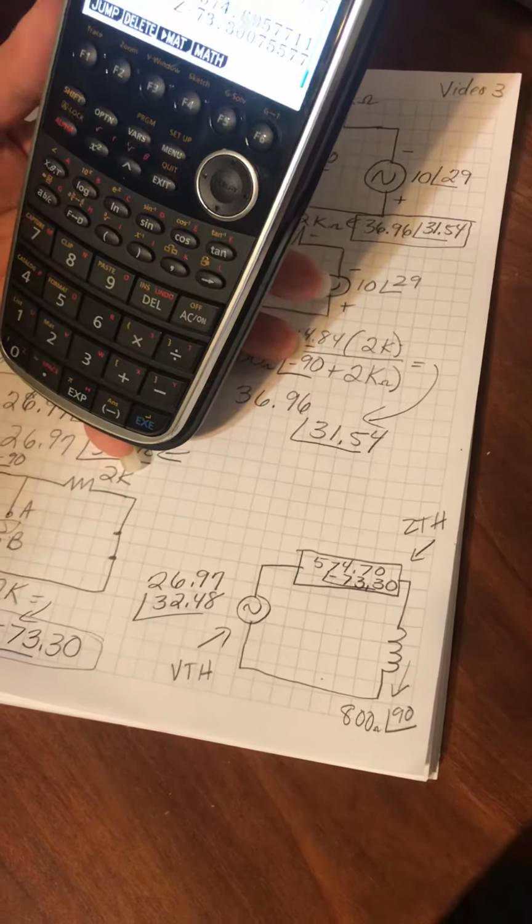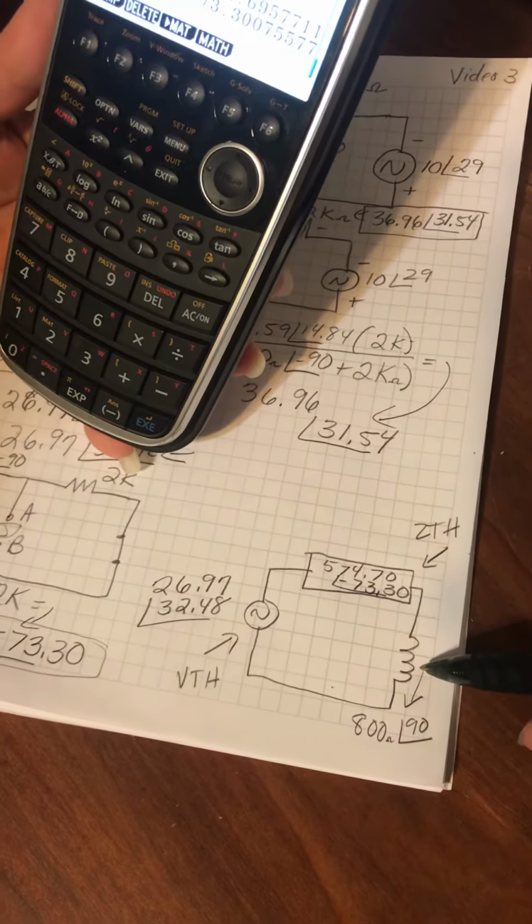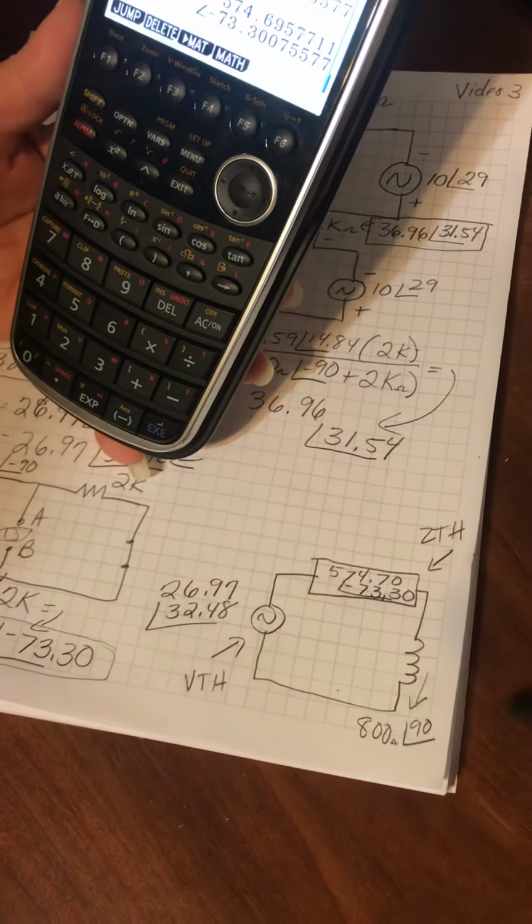Last thing we need to do is get the voltage across the load within this circuit.